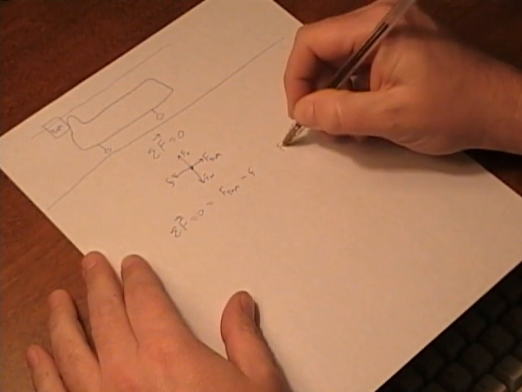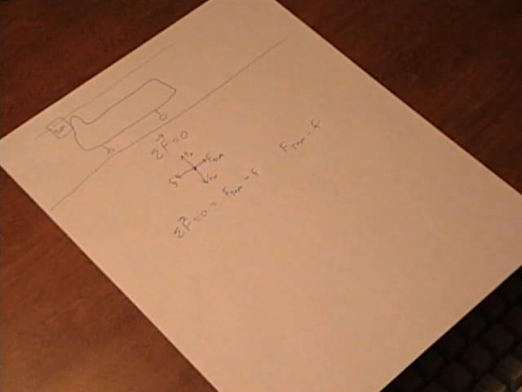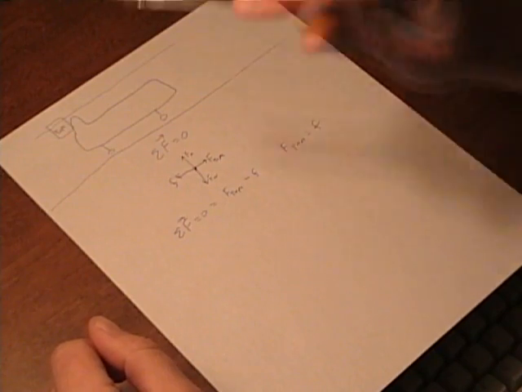So your force of the tape is equal to the force of the friction. So that's what you have.